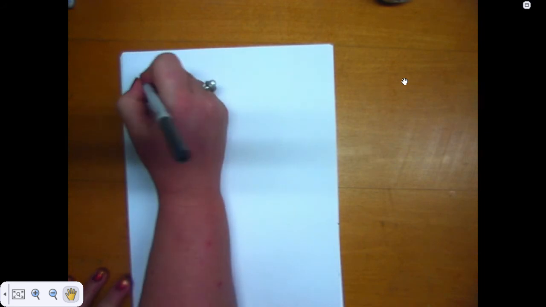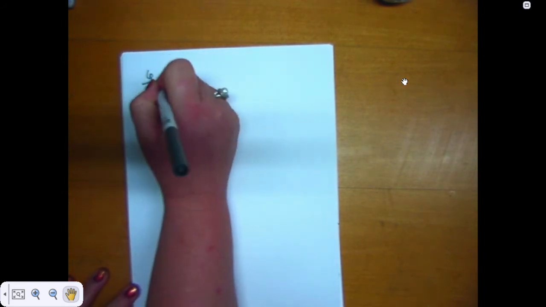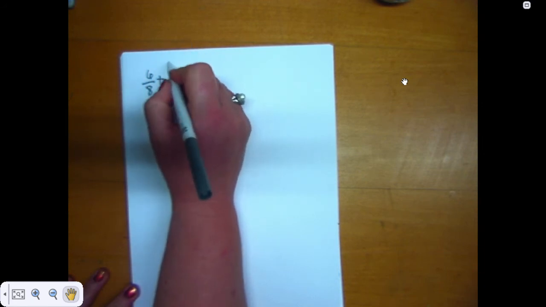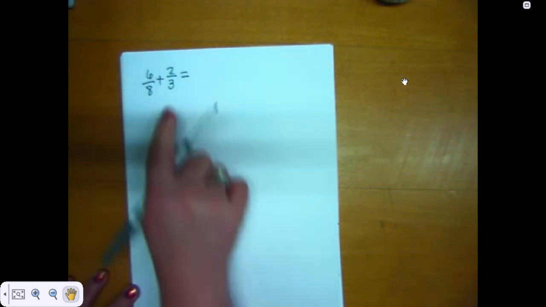So let's say we have 6/8 plus, let's say 2/3. Now that one's not as easy to look at because there's nothing times 3 that gives me 8, and there's nothing I can divide 8 by to give me 3. So I need to think of what is a common denominator.